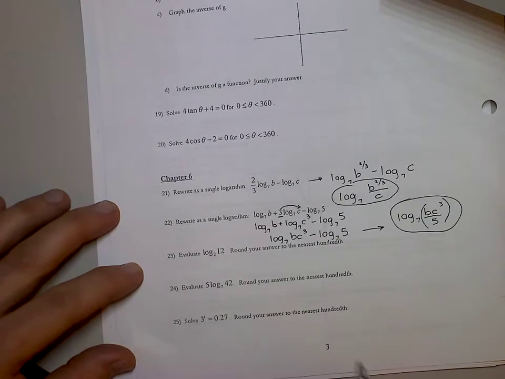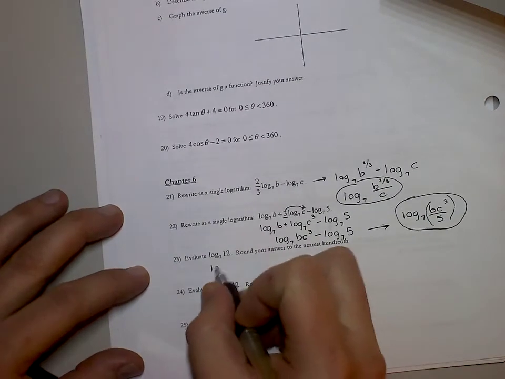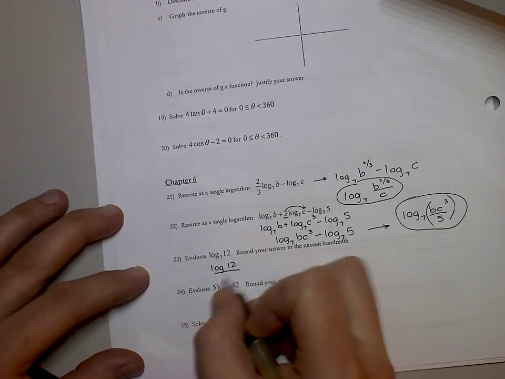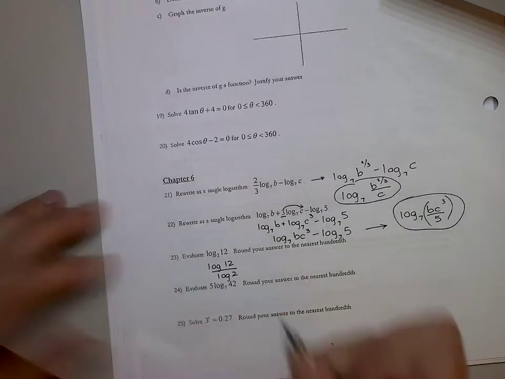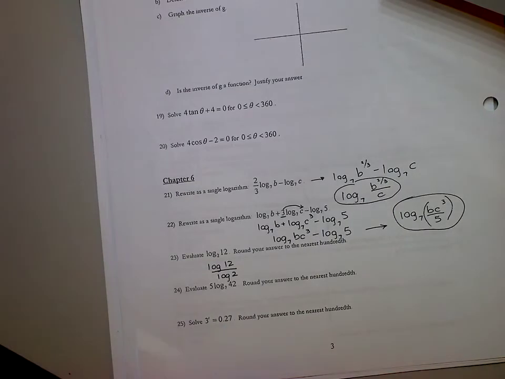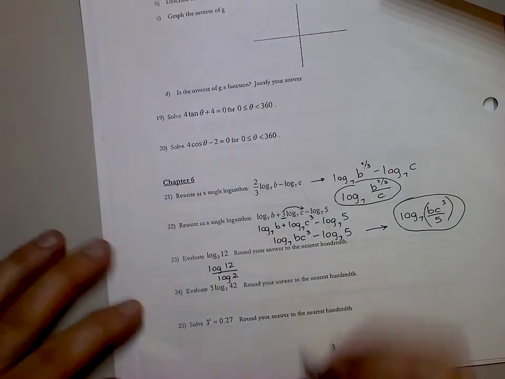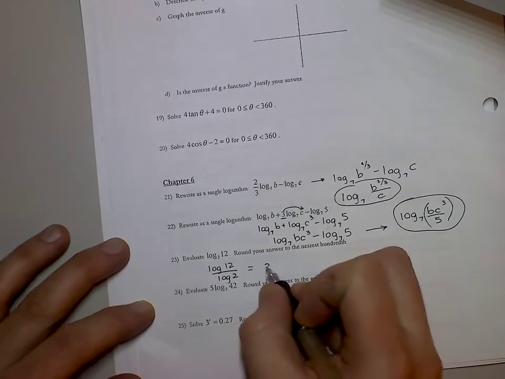23, to evaluate this, change of base theorem is the easiest way. This is log of 12 divided by log of 2. I misplaced my key, so I'm going to use a calculator, do it the old-fashioned way. And this results in an answer to the nearest hundredth of 3.58.